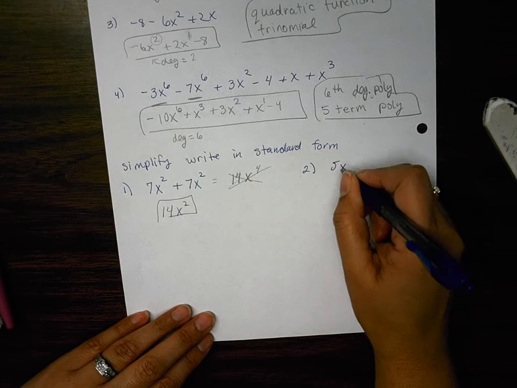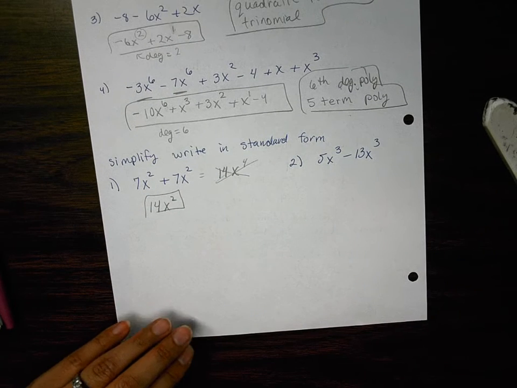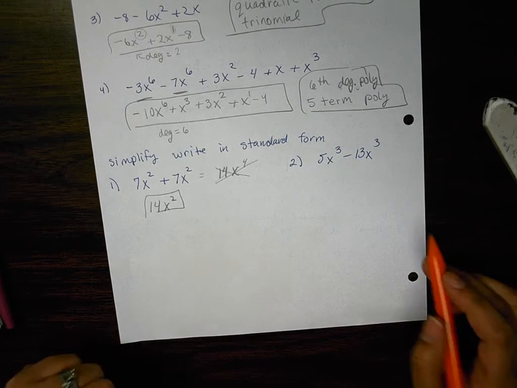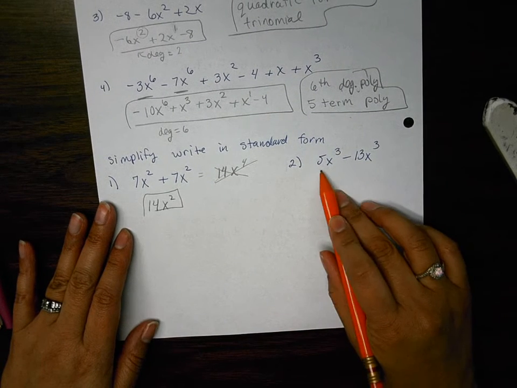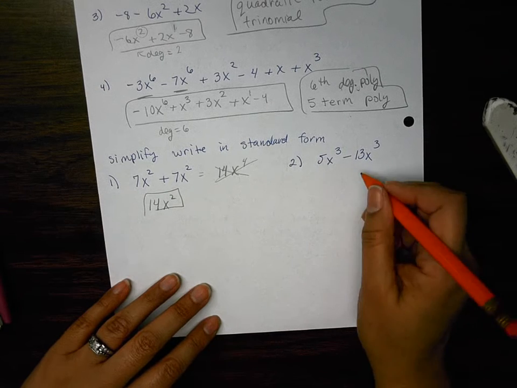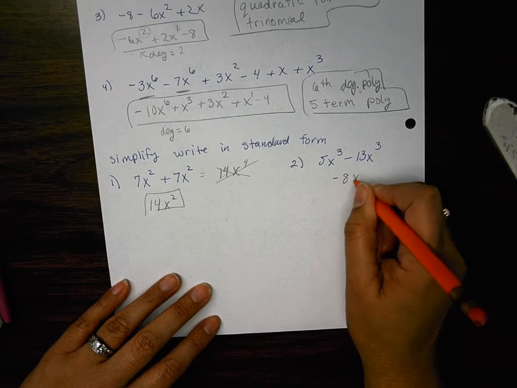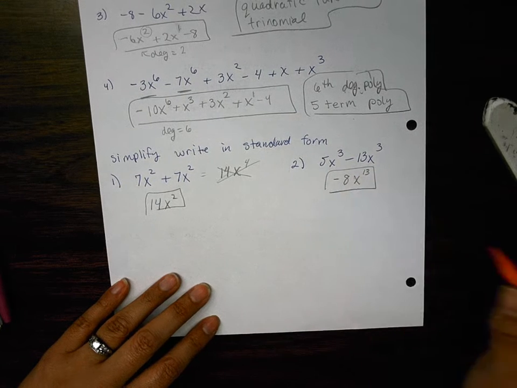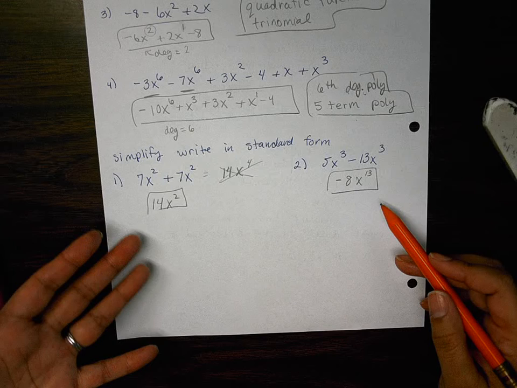5x to the 3rd, take away 13x to the 3rd. Are these both like terms? Do they both have the same exponent? Yes, so you add 5 plus negative 13, which is the same as saying 5 take away 13, and it's negative. Negative what? Negative 8x to the 3rd. And I haven't really said anything about standard form because there's only one term in each one.